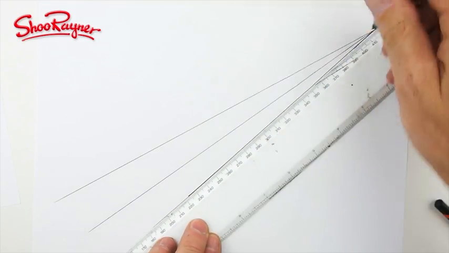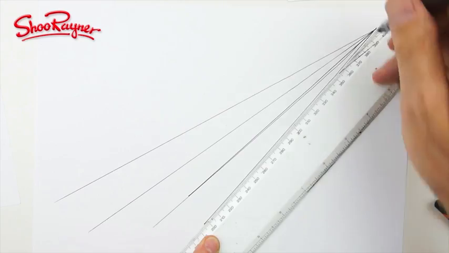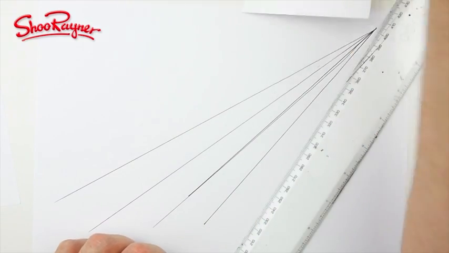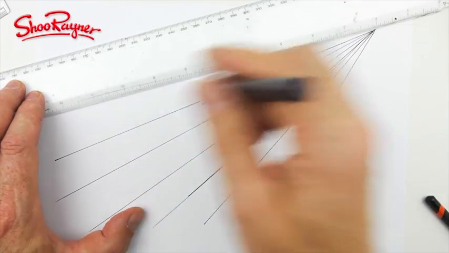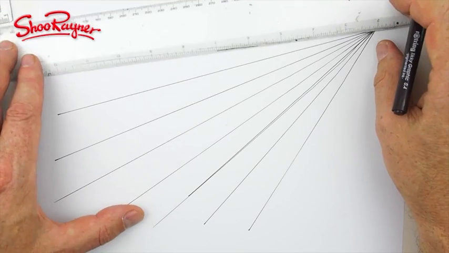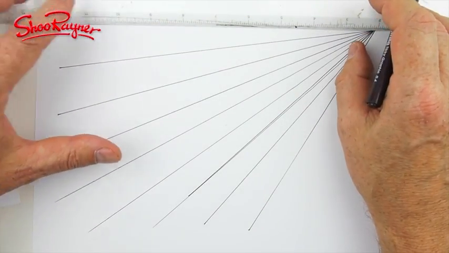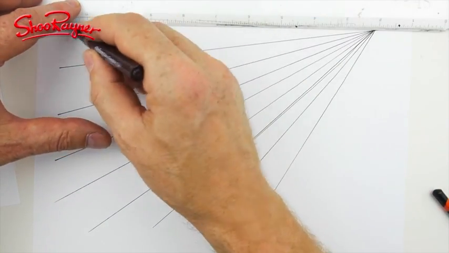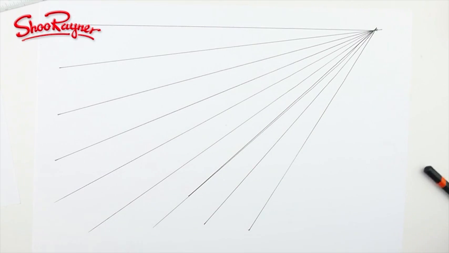Sorry. I do make mistakes, and I would normally do that in pencil and erase it afterwards. In fact, I very rarely do these lines because I've been doing it for so long now that I just do perspective really out of my head without thinking about it until I get it all wrong, and then I have to go and work it out and see where I've gone wrong.